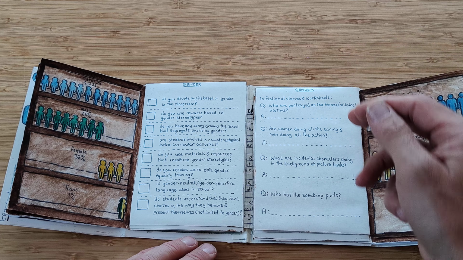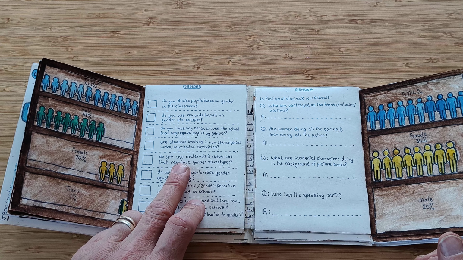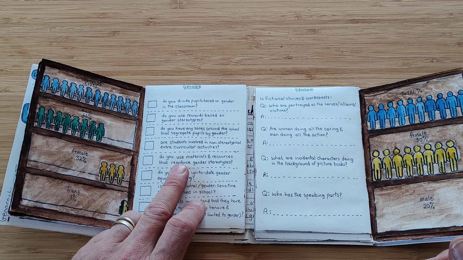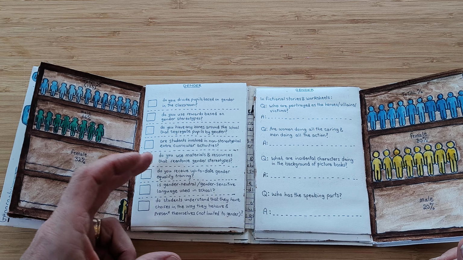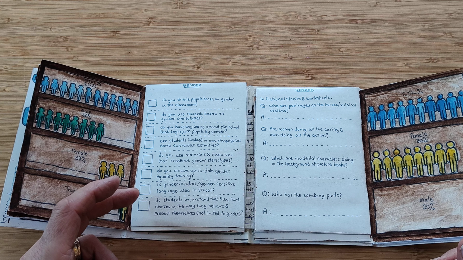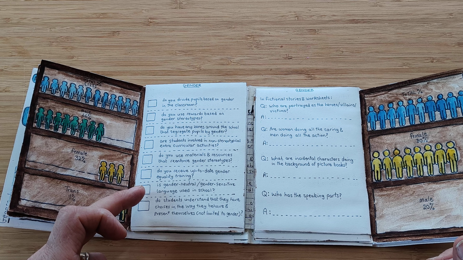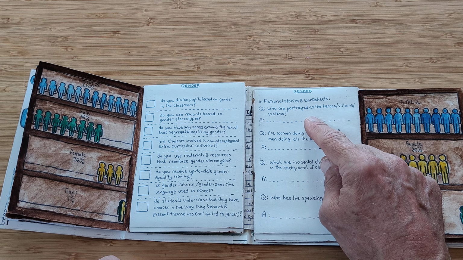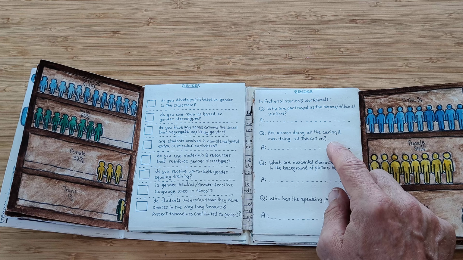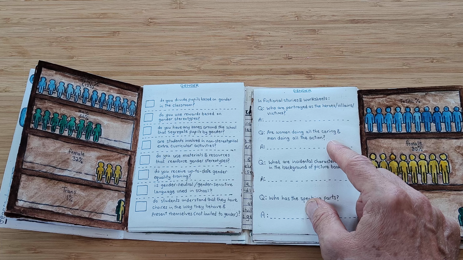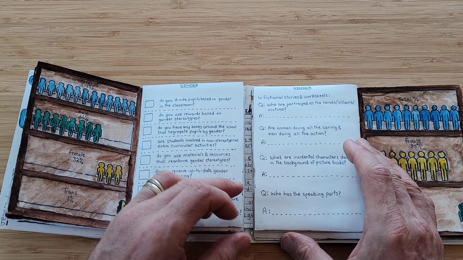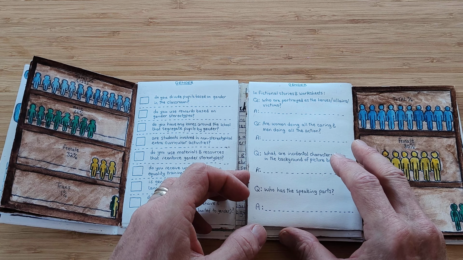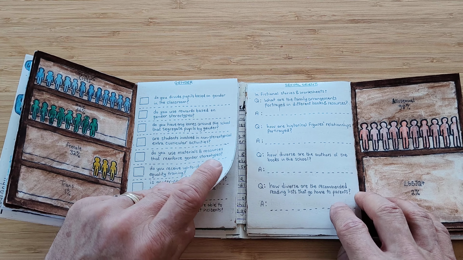And the question is here also whether the school uses, for example, materials and resources that reinforce gender stereotypes. Is gender-neutral or sensitive language used in the school? In fictional stories, who are portrayed as the heroes and villains? Are women doing all the caring and men doing all the action? So very pertinent questions that every school, I think, would do very well to ask itself.